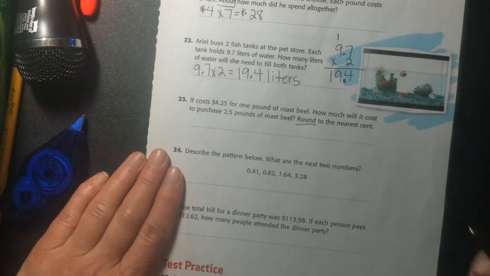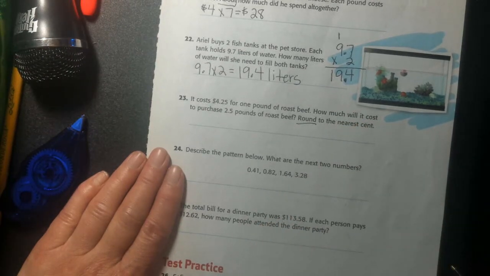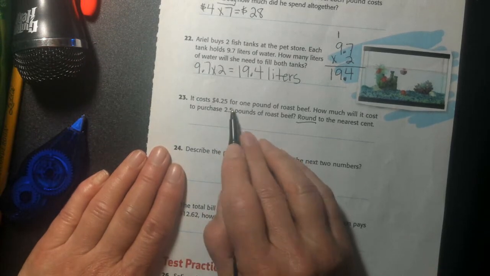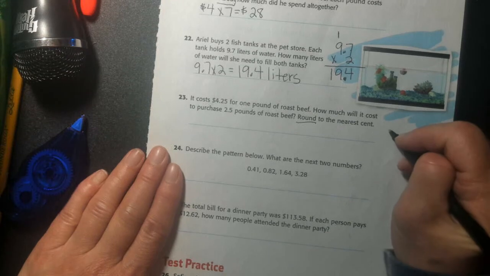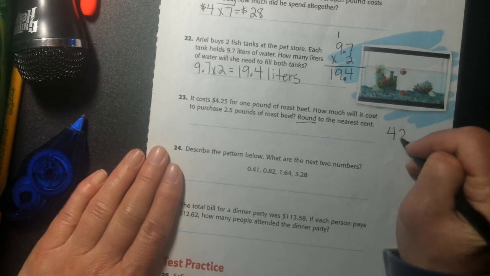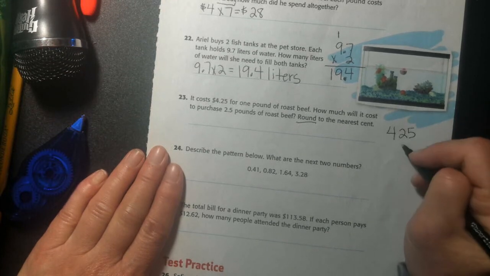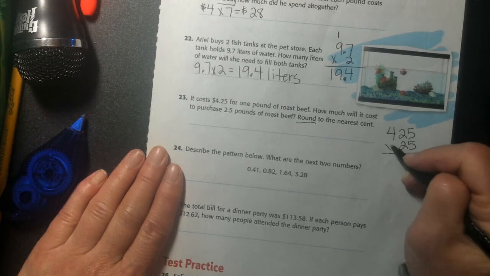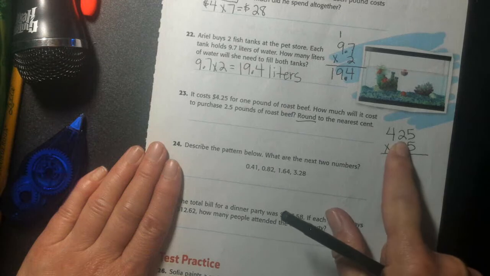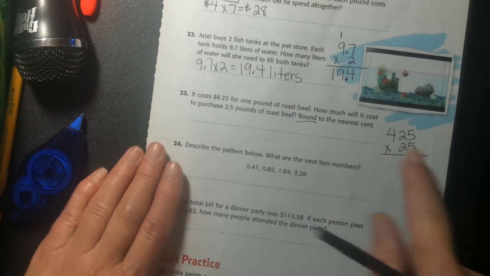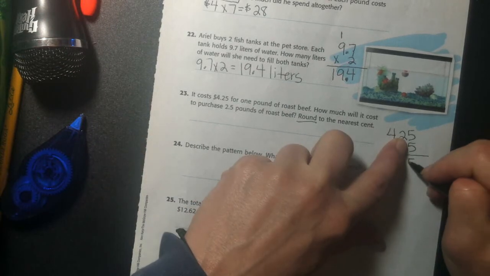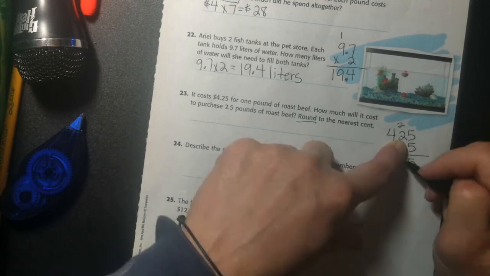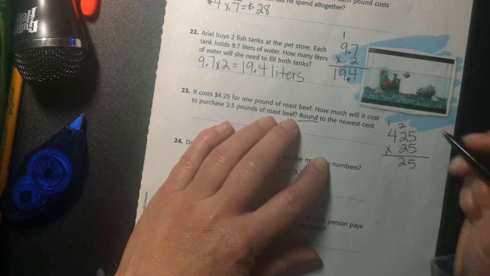So after I find my answer, I'm going to round. I round at the end, not while I'm multiplying. So I need to know exactly how much. So I'm going to say $4.25. I'm not going to put my decimal places yet. Times 2.5 pounds. And multiply them. So I'll multiply by the digit here first. 5 times 5 is 25. Carry my 2. 5 times 2 is 10, plus 2 is 12. Carry my 1.